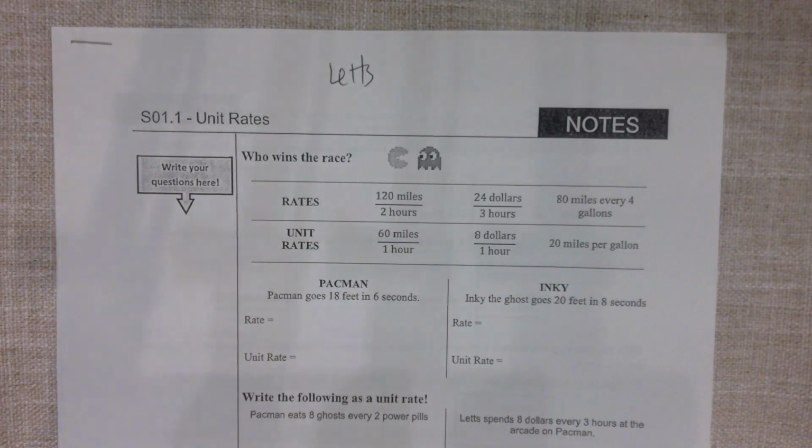Okay, so today we are going to talk about unit rates, and it's going to involve some fractions. So I know some of you don't like fractions, but you get to use your calculator, so it shouldn't be so bad.